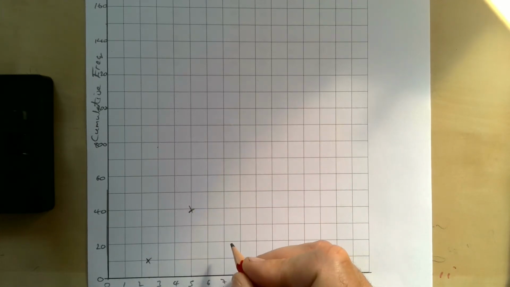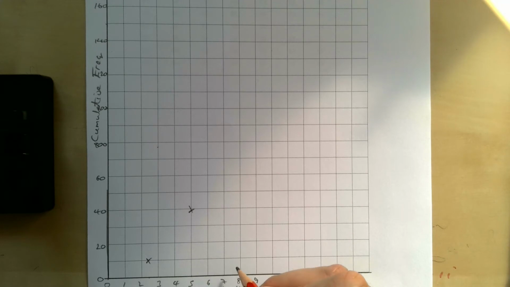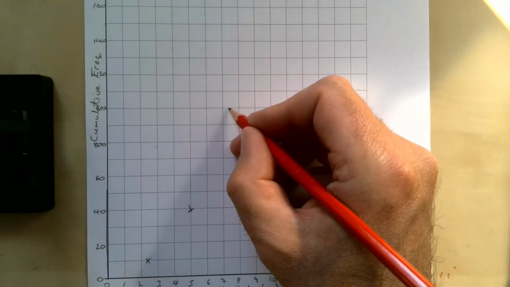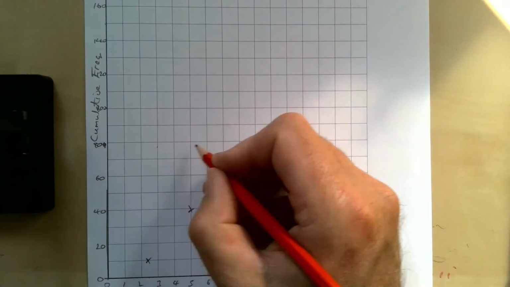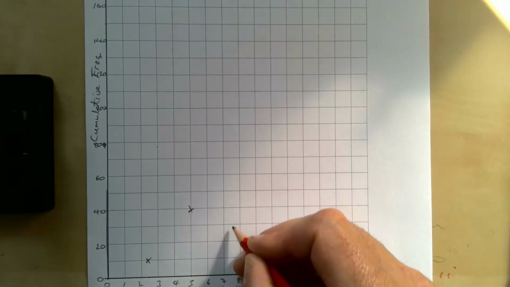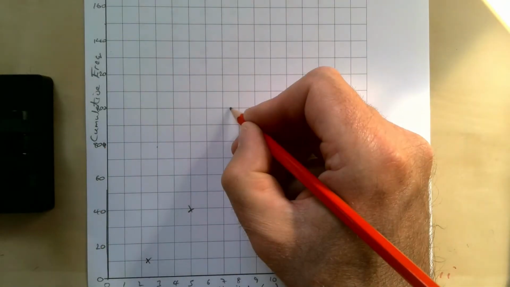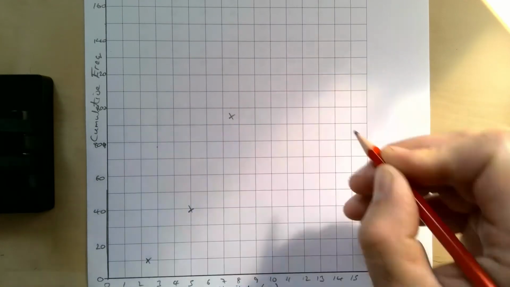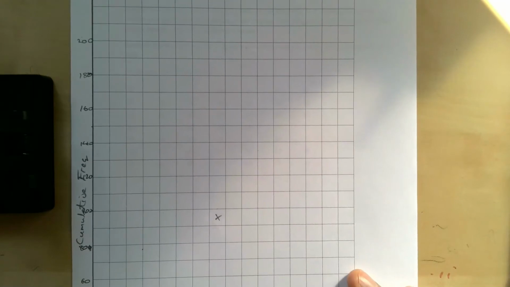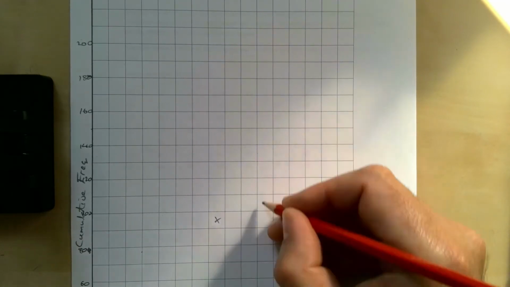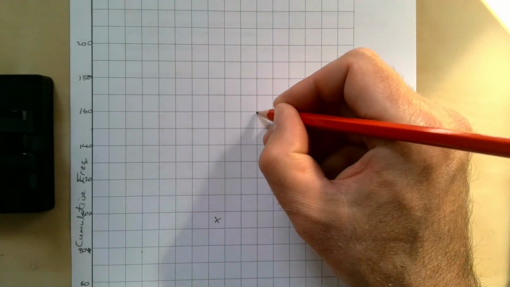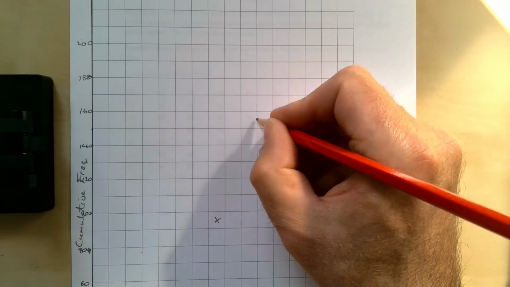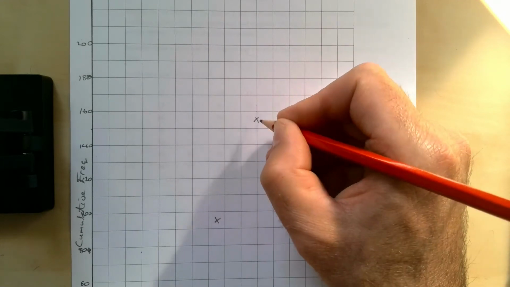Our next one is 7.5 and 96. I don't know if I'm still on the scale here. That should be an 80 there, by the way, not 80. Sorry, 7.5, there's 100, there's 90, so I think 96 is around about here. Our next one is 10 and it's 156. That's 160, that's 150, so again just over halfway, so I'm going with there.